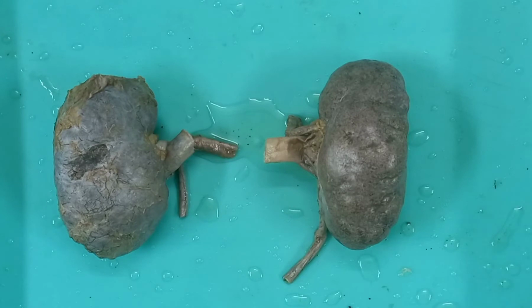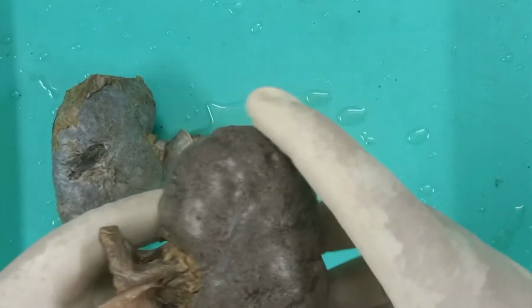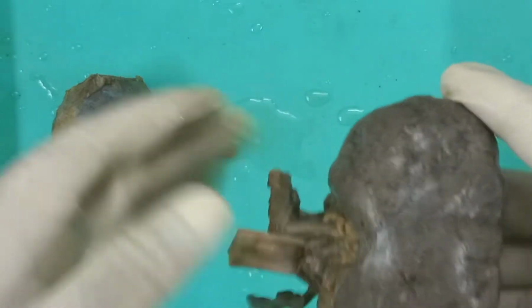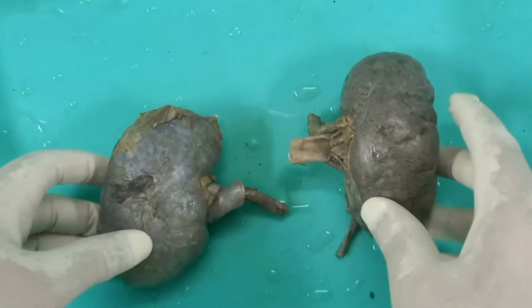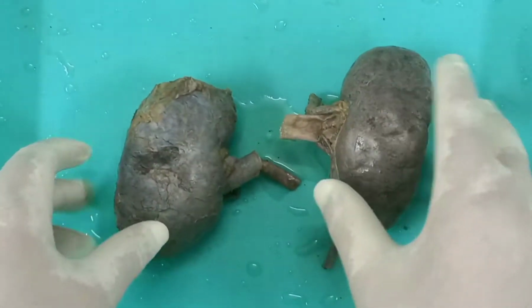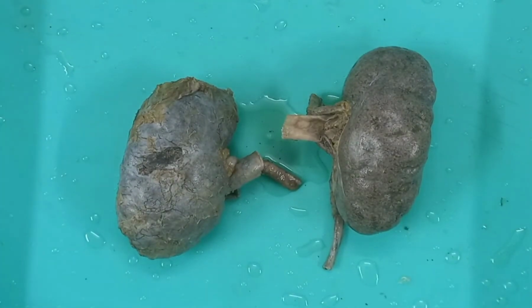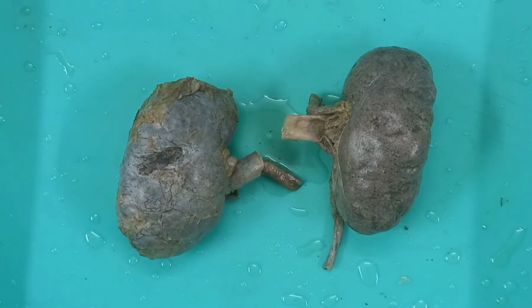Now, the body of the kidney on the right side is at a lower level as compared to that of the kidney of the left side. He may ask why the kidney is at a lower level on the right side as compared to the left side.